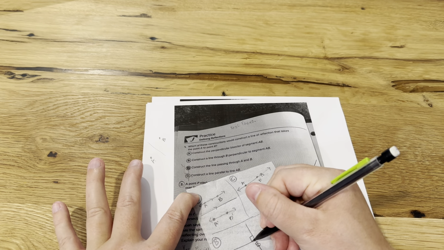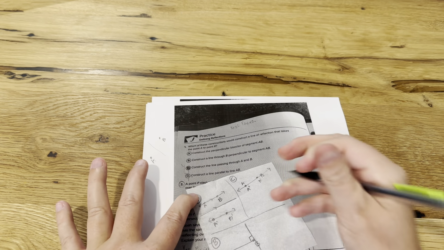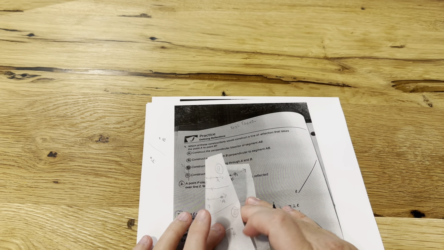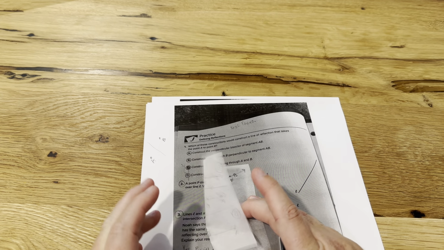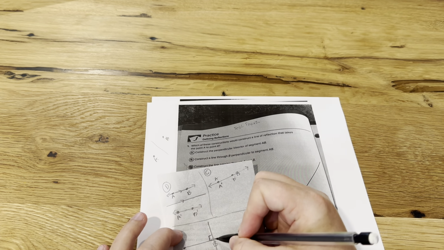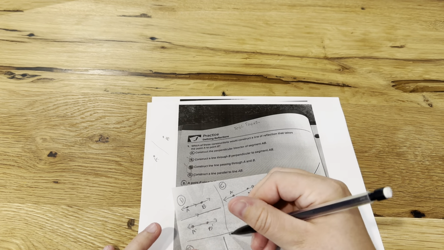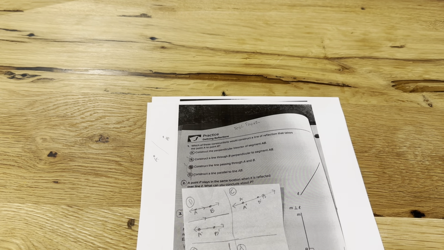And so it's going to look like this. And so if we reflect it across this line, it's going to end up putting point A way over here. So point B is not going to move, and then A would end up way over here, which is not going to work. And so then that gets us to answer choice A, which the reason I did it last is because it is the correct answer.